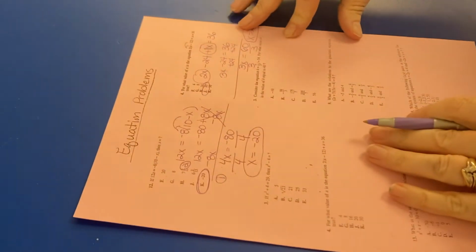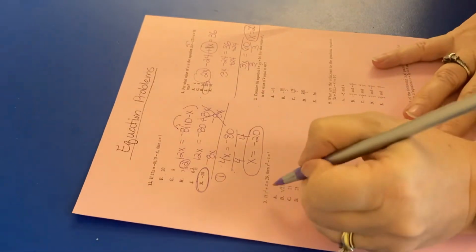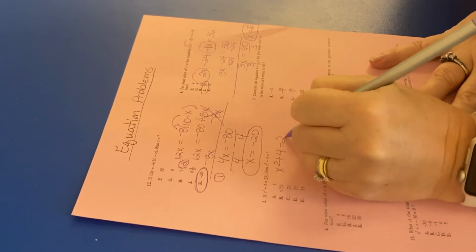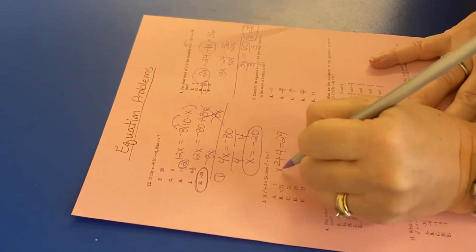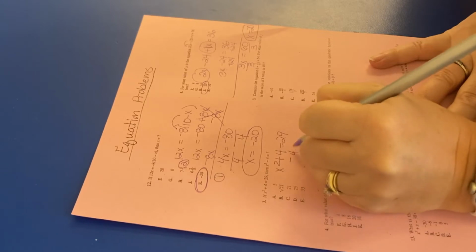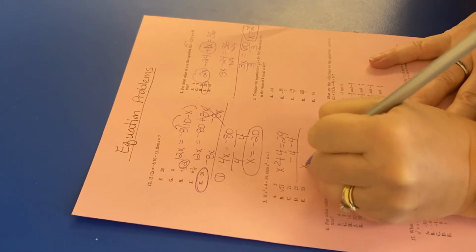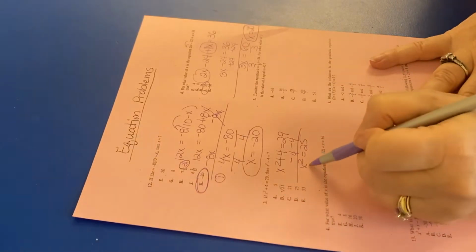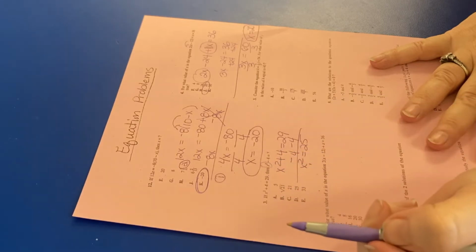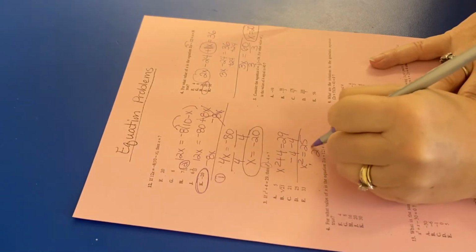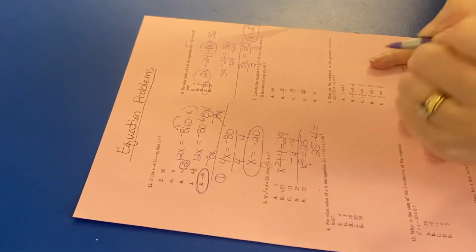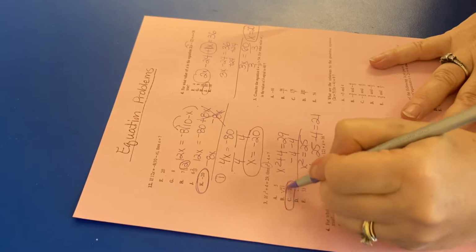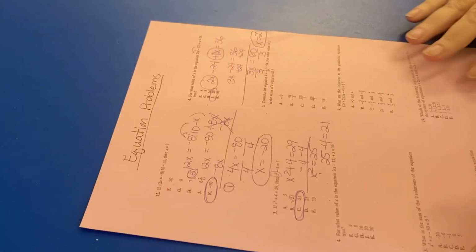Okay, so now the next one: x to the second plus 4 equals 29. Okay, we've got to get the x by itself. -4, minus 4. x to the second equals 25. Okay, now that we know what x to the second is, we've got to plug it in here. So now we've got 25 minus 4 equals what? 21. That's our answer right there.